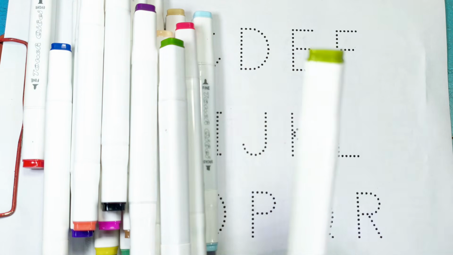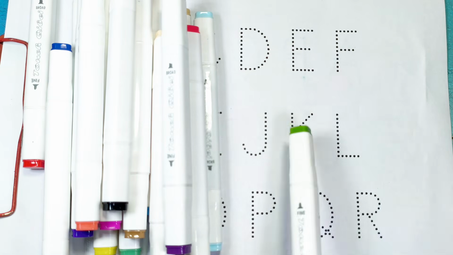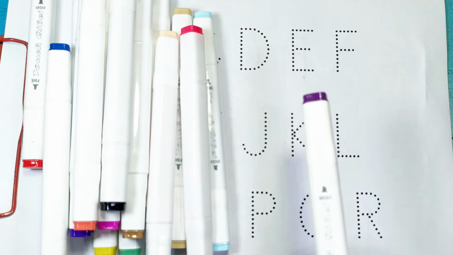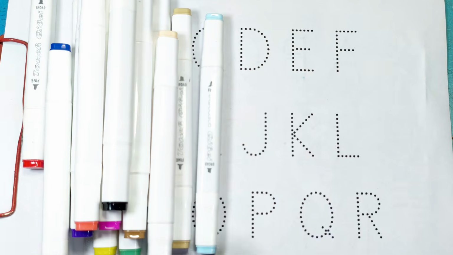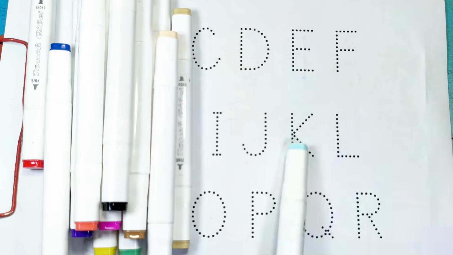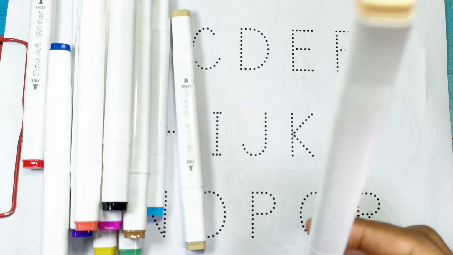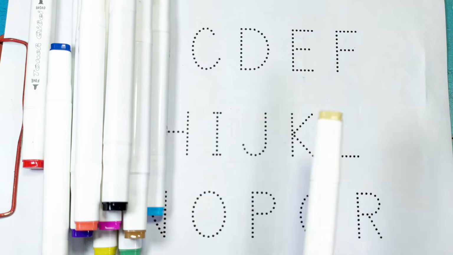Yellow green color. Kids, the next one is deep olive green color. And the next one is vivid purple color. Coral red color. Stay with us. The next one is mint blue color. Now we open the color of rose silk color. Stay with us. The next one is cream color.